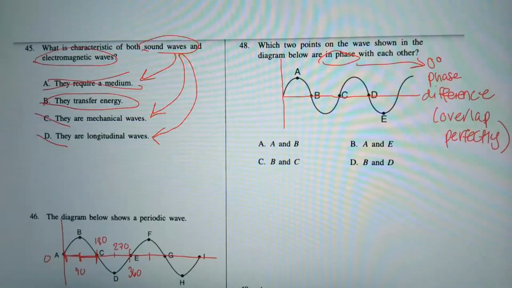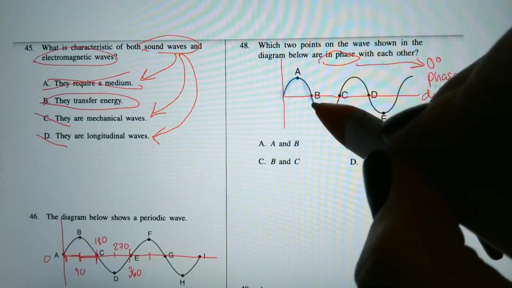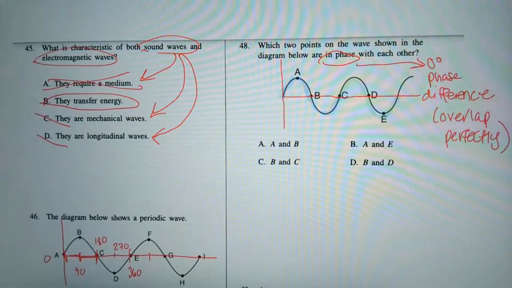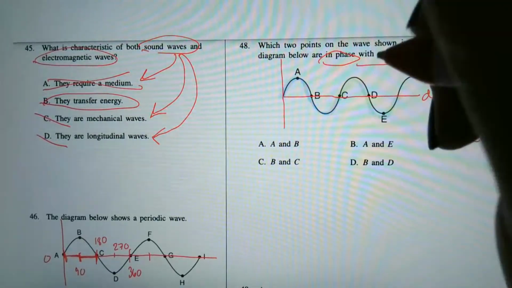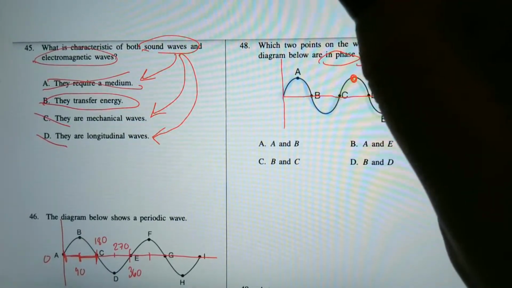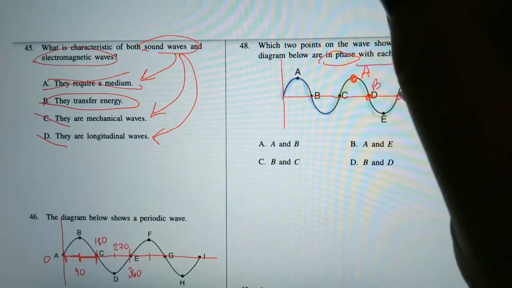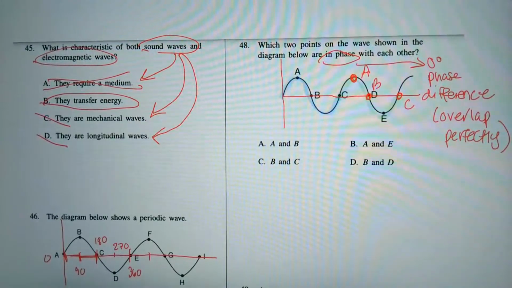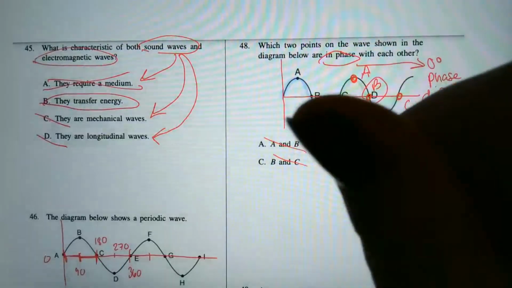So basically, I'm going to trace one cycle of the sine curve. So this is one cycle. Then I'm going to trace the second cycle. So I'm going to take the letters from the first cycle and literally transcribe them over here onto the second wave. So A is going to go here. This is going to be B. And C would be over there. So the things that overlap perfectly are B and D. They are perfectly aligned.